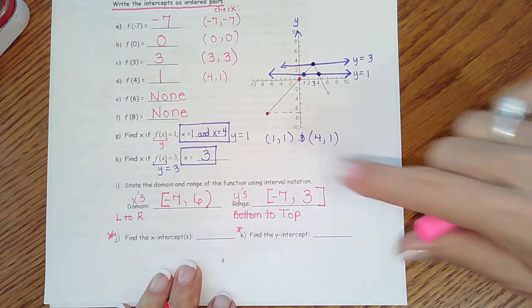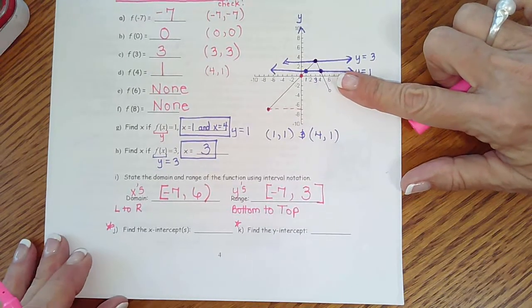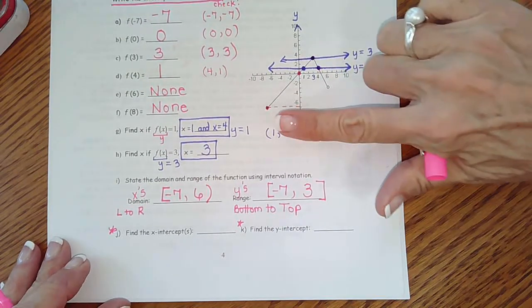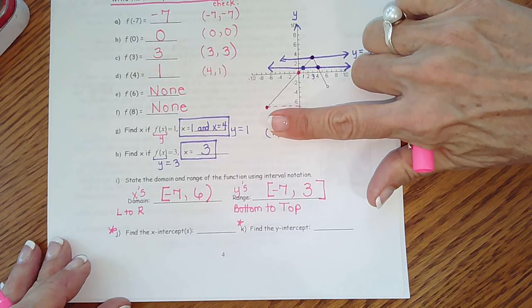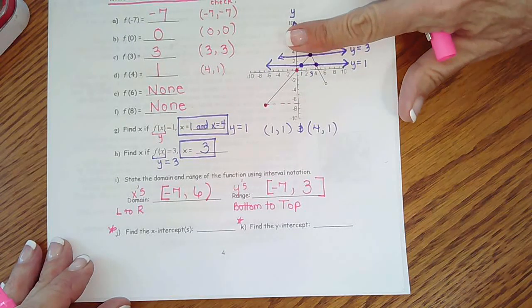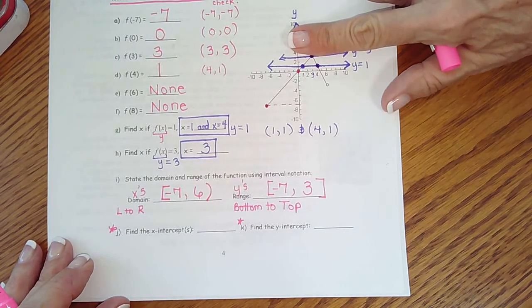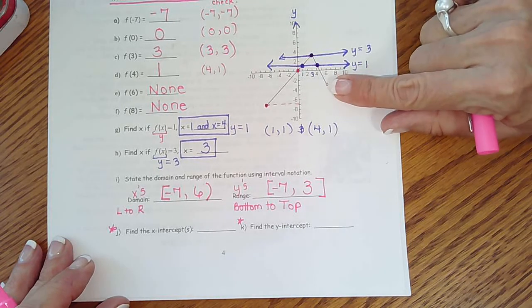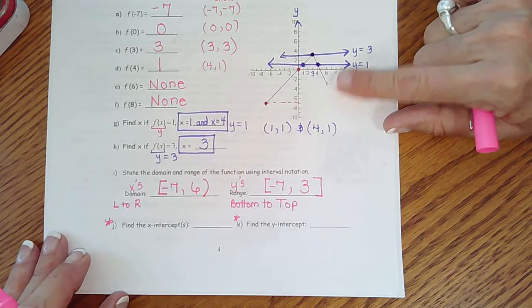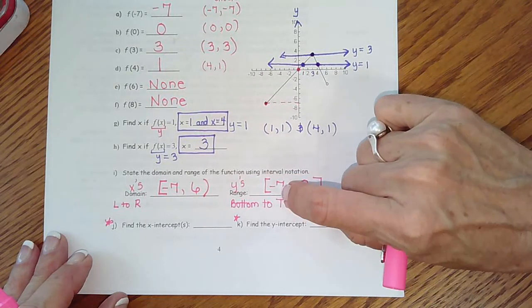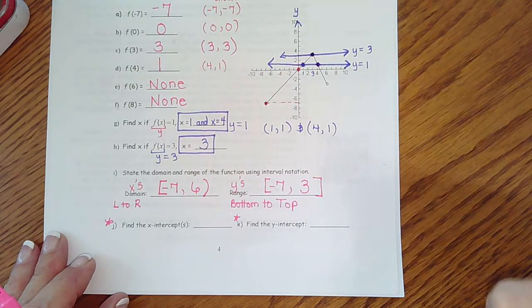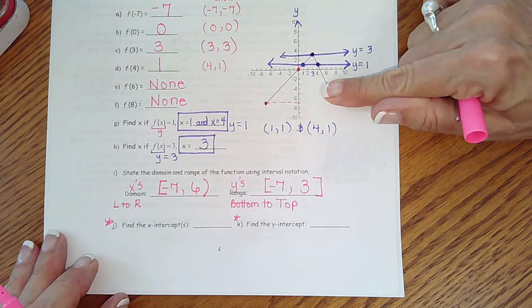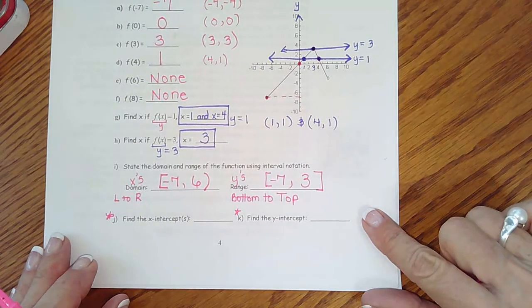So look at your graph. Lowest y, -7. Highest y, +3. And students will always go, well, why don't you look at that one? Because it's not the lowest and it's not the highest, because interval notation is the smallest and the largest. So that point is in between, so that's why we ignore it.